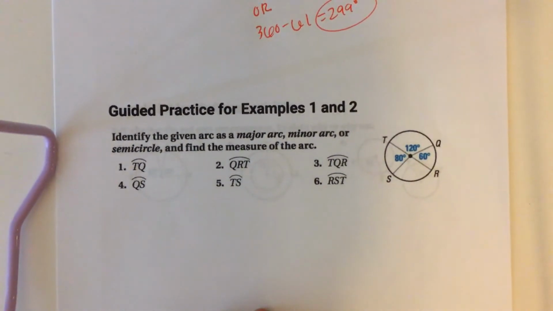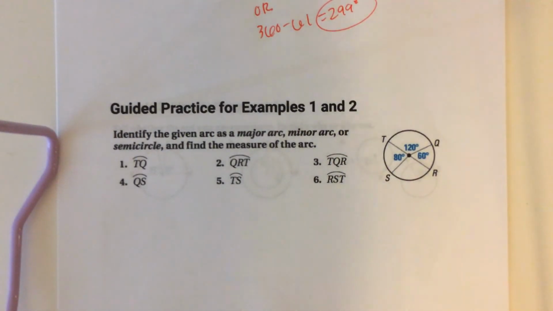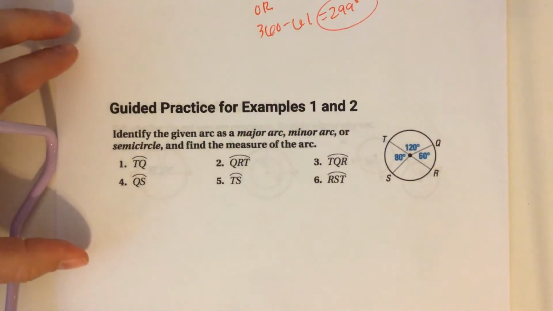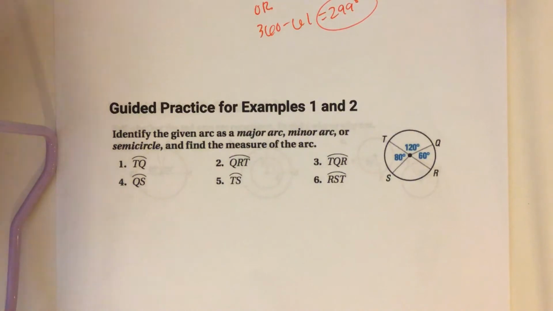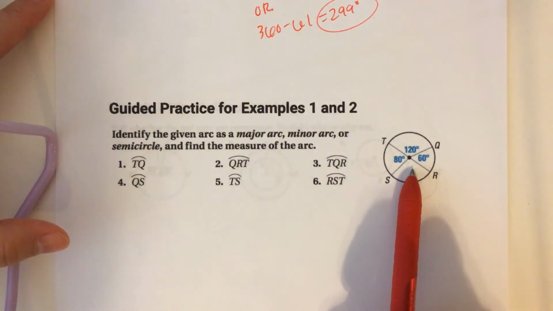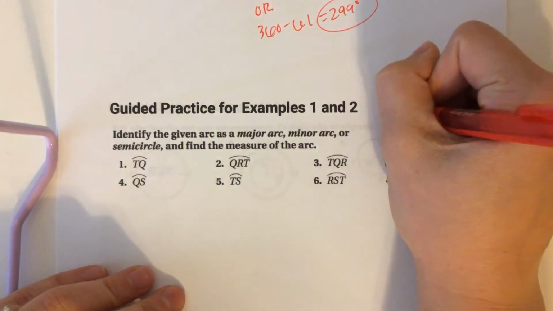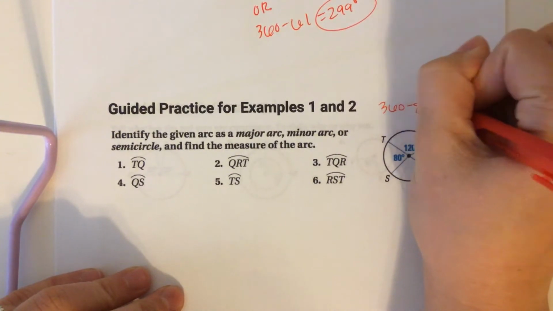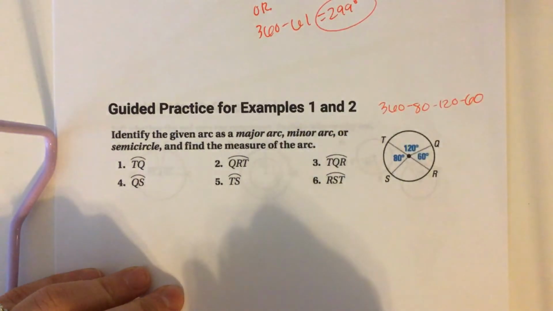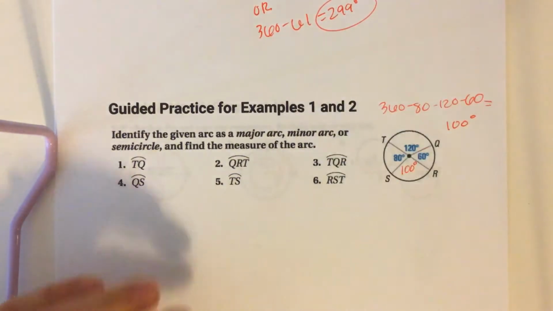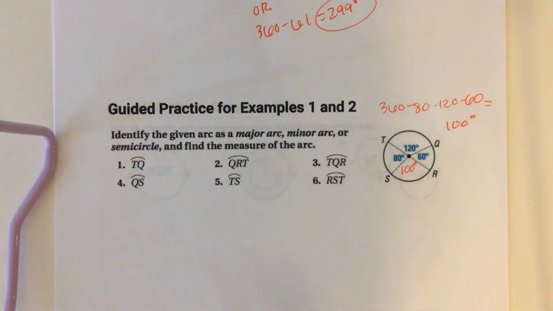So why don't you guys go ahead and pause the video and try this example on your own right here. All right, so we're identifying it as a major arc, minor arc, or a semicircle, and find the measure of the arc. Starting with number 1. Well, actually, before I even start this, I see that I have one piece missing right here. So I'm just going to go ahead and figure out what that one piece is. So I'm going to do 360 minus 80 minus 120 minus 60 to get that piece right here is 100 degrees. And that's just going to make my math easier in the end.